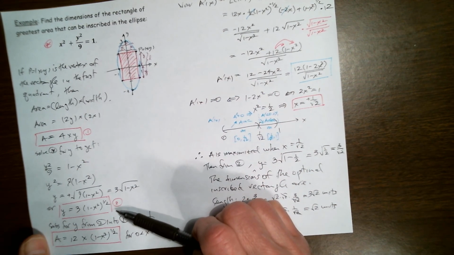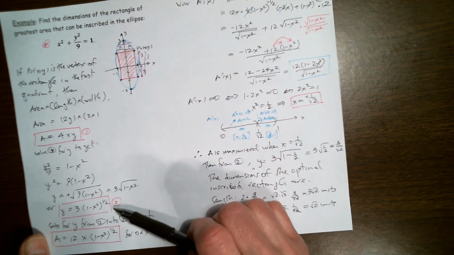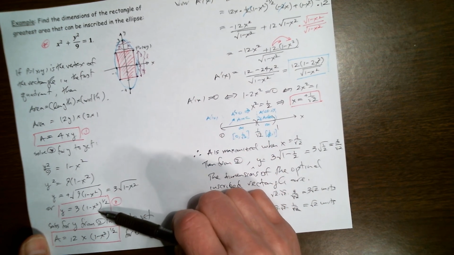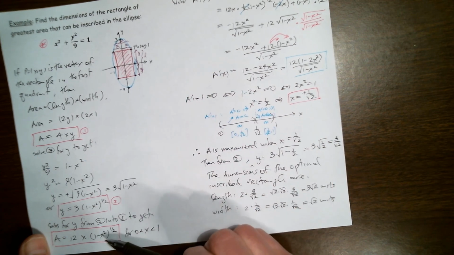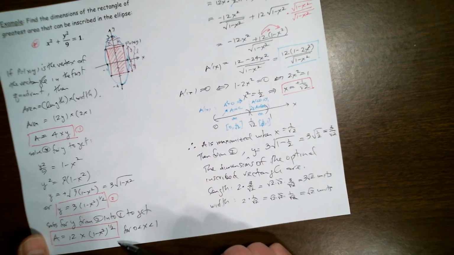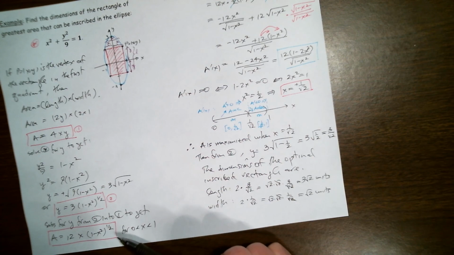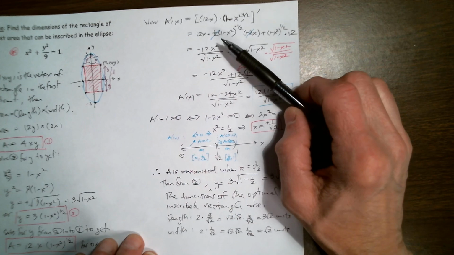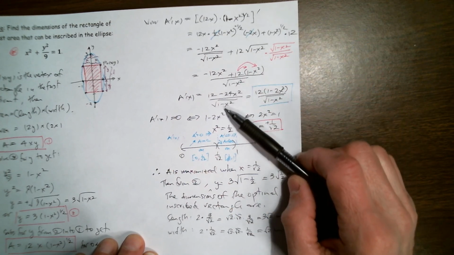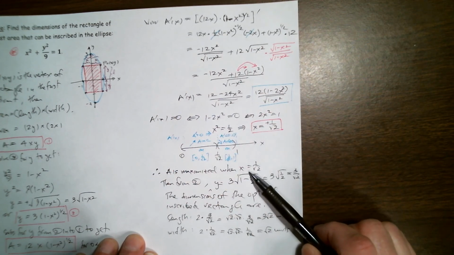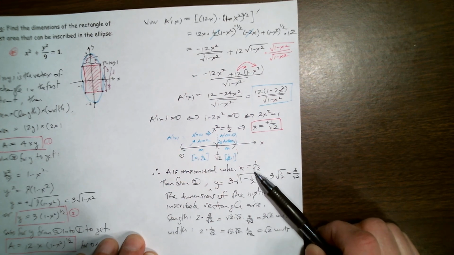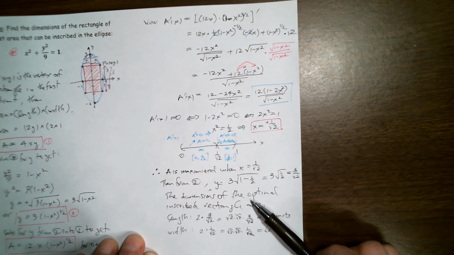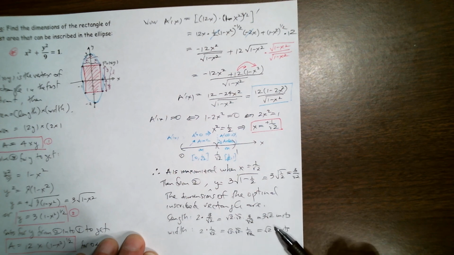We found how we could replace y in terms of x, and then obtain just a function of only x to be optimized. And we used our first derivative test to conclude that when x is 1 over radical 2, the area would be a maximum. And then we computed the overall length and width of that optimal rectangle.